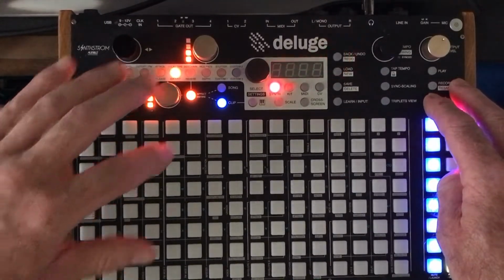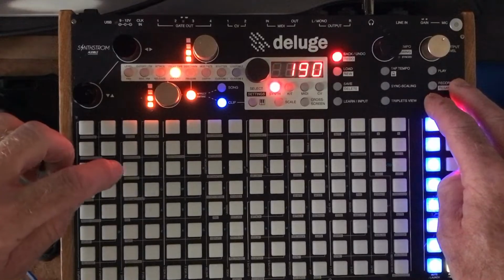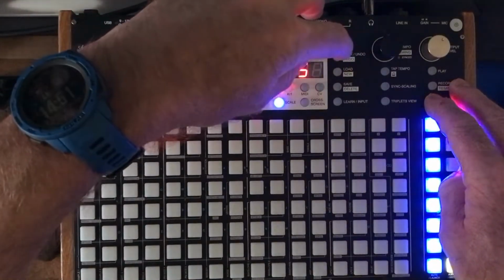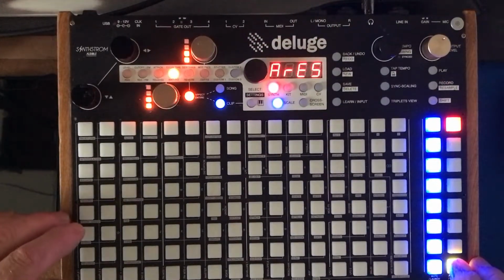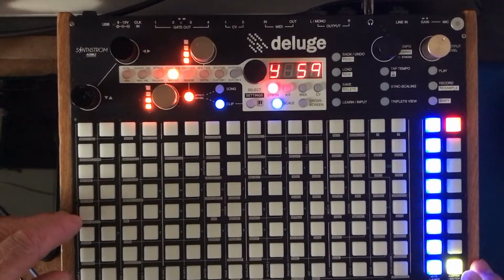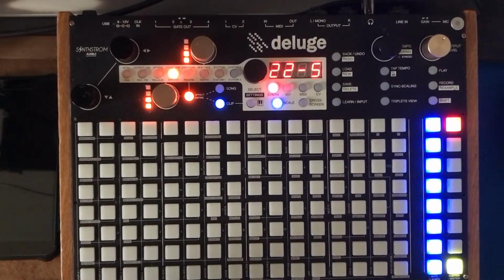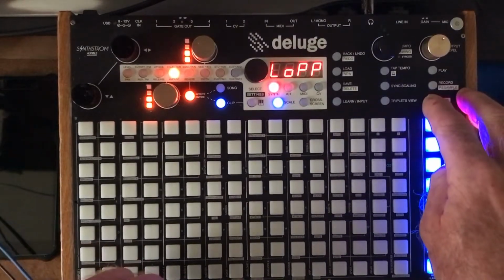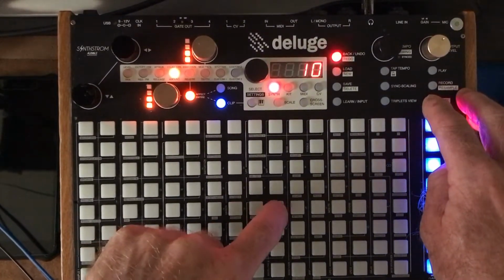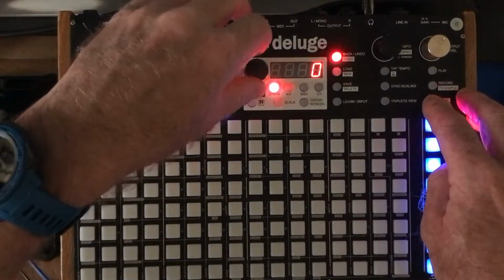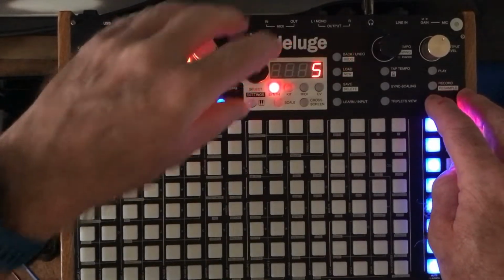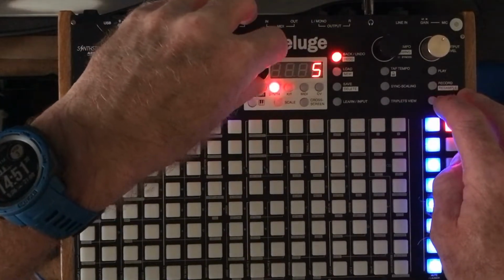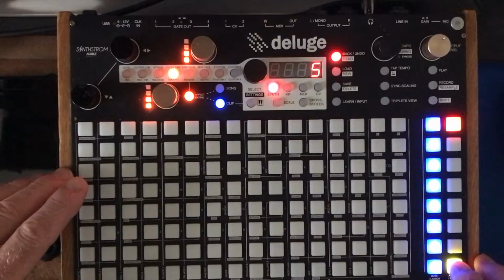Retrig phase, 190 for some reason. Right, so that one now is, yes, but that's going to carry on making that noise. So that's with an attack of 15 and 10. Let's try putting decay of 5 on.